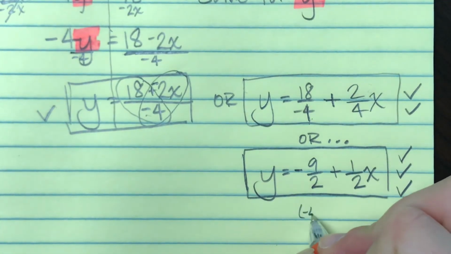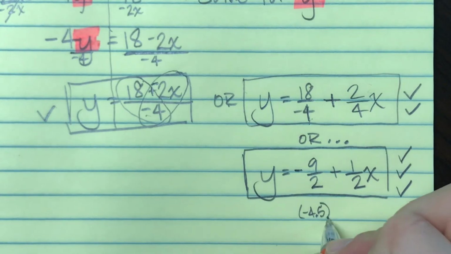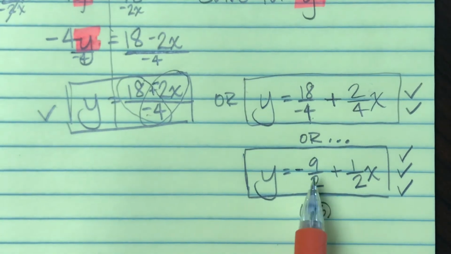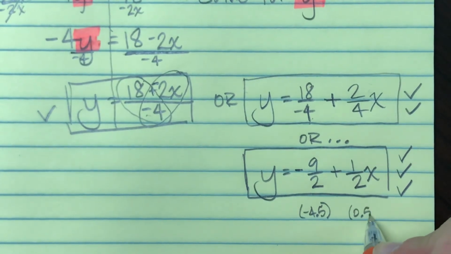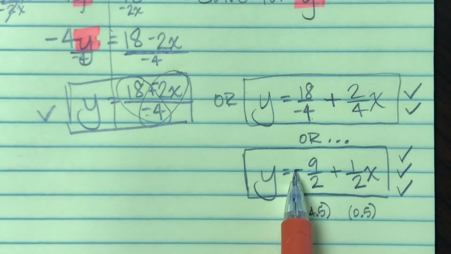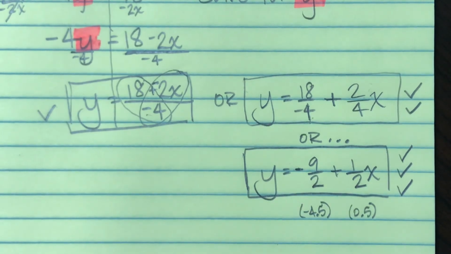If you went to negative 4.5, that's fine. Improper fractions and decimals are totally both equally good in algebra. And then if you took this to 0.5, that's okay. But make sure the front one is a negative and the back one is a positive, okay?